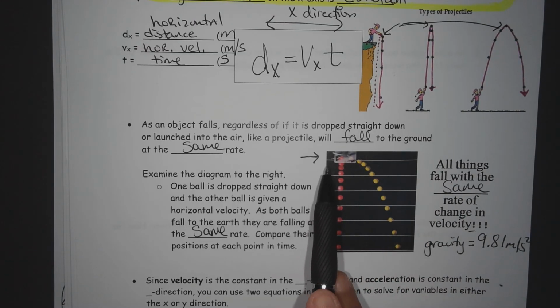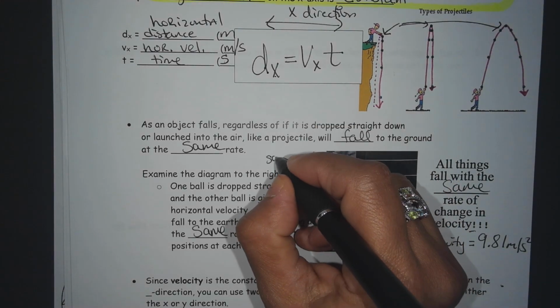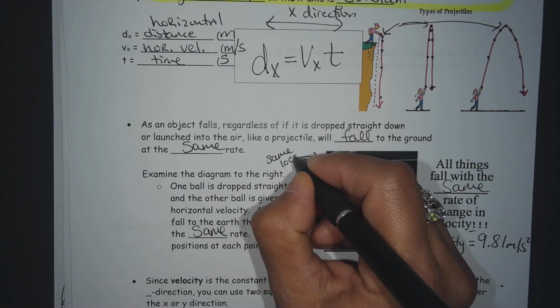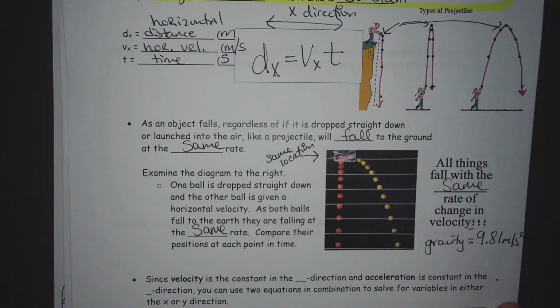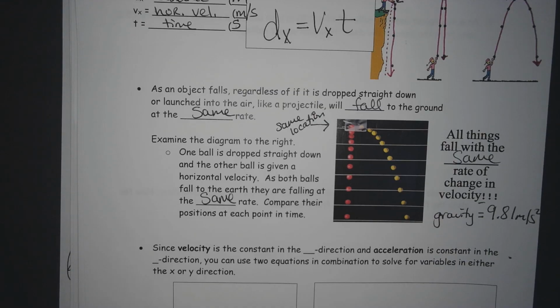As long as they're from the same location, they will actually hit the ground at the same time. Did I ever use the word mass? Nope, never used the word mass so far. Never used how much it weighs yet. We've never even used that variable.